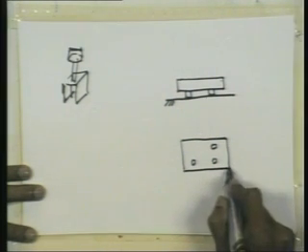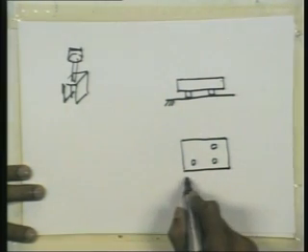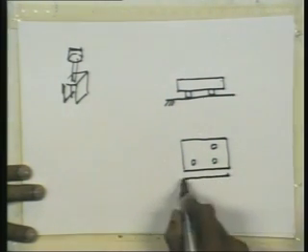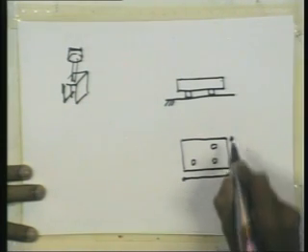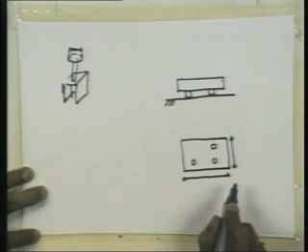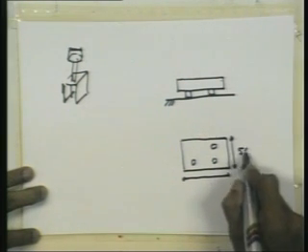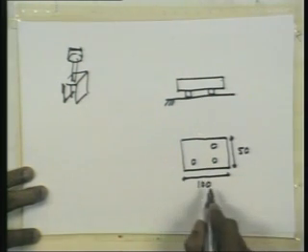Fine. The width and length of the piece are, let's assume, known. So 50 millimeters and 100 millimeters.